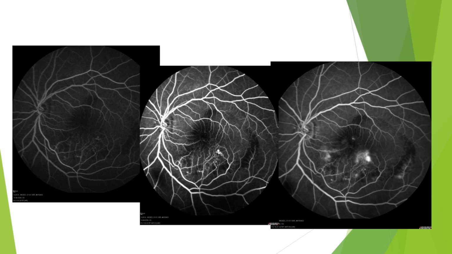This is the early arterial phase of the fundus fluorescein angiogram, showing some vascular hyperfluorescent areas. What phase? Early arterial phase.